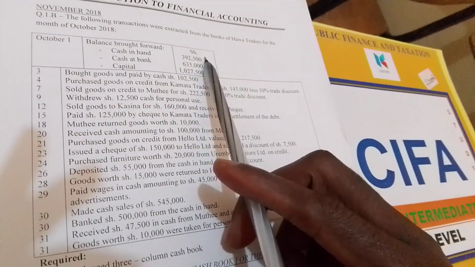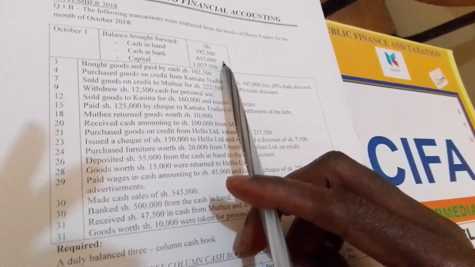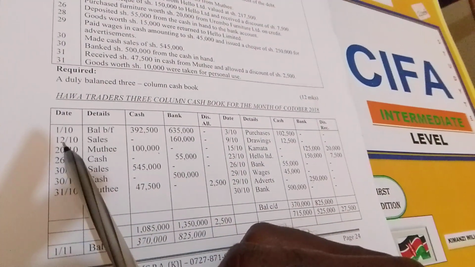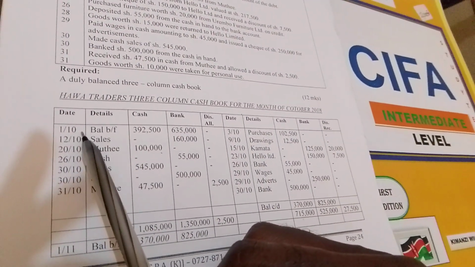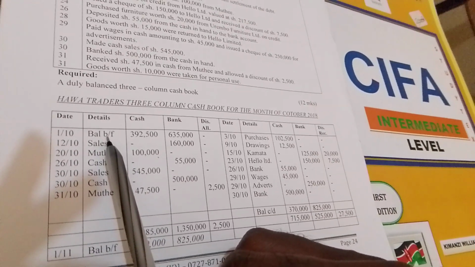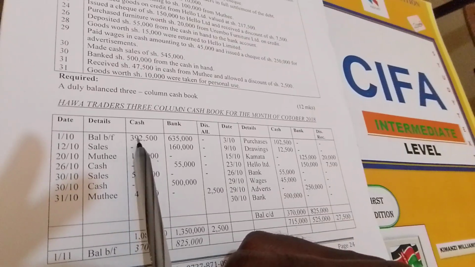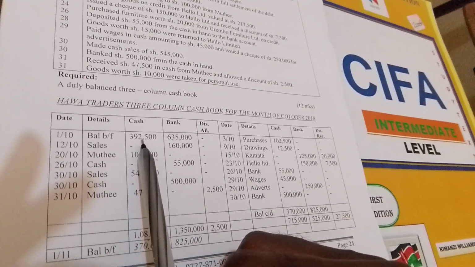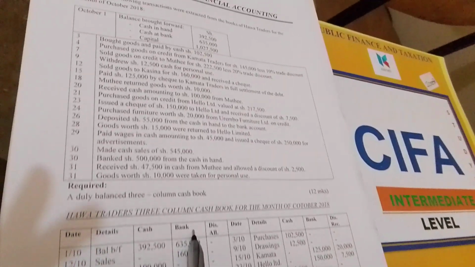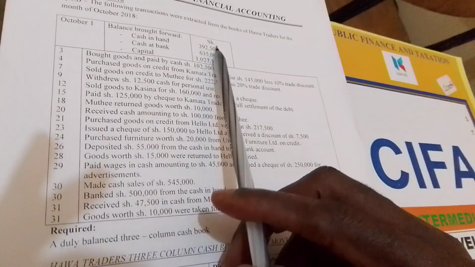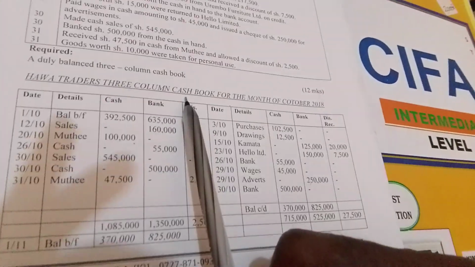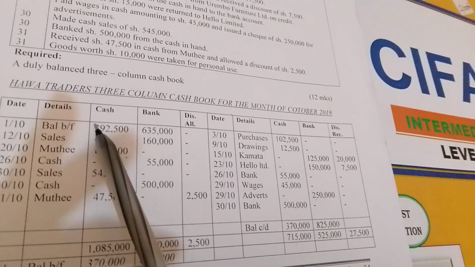So you can see how these figures were treated in your cash book. So you wrote 1st October 2018, balance brought forward. These are opening balances coming from the previous month. Cash 392,500 and bank 635,000. So you have brought down these balances here. Okay, so that's the first thing.